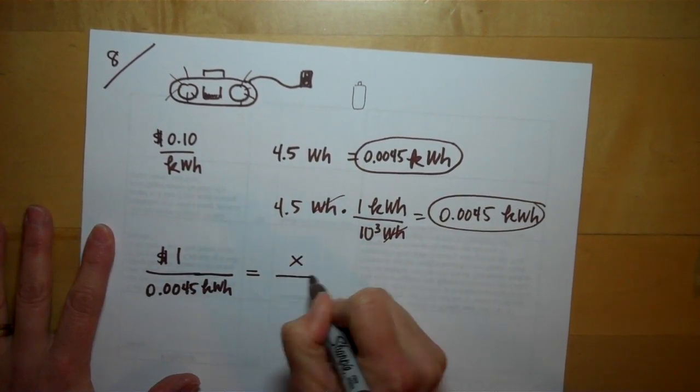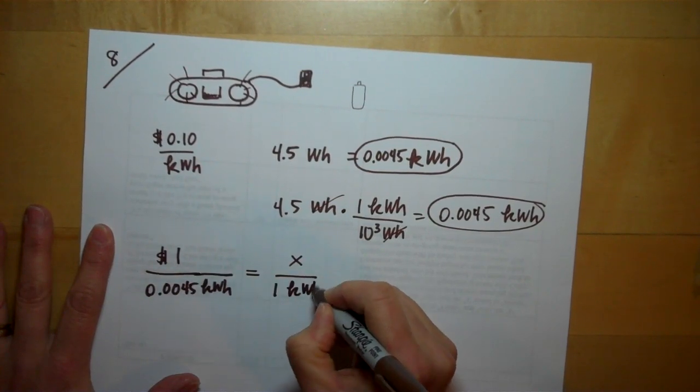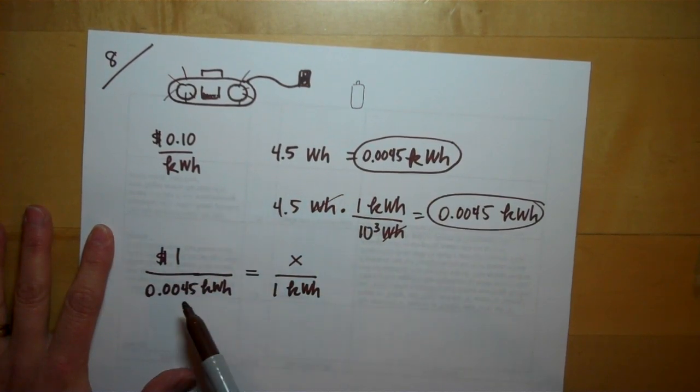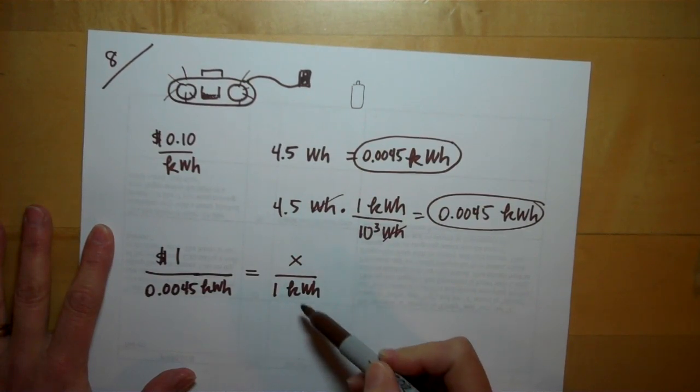How much would you be paying for at that rate, how much would you be paying for 1 kilowatt hour? If you're willing to pay $1 for this tiny fraction of a kilowatt hour, how much would a whole kilowatt hour cost you?